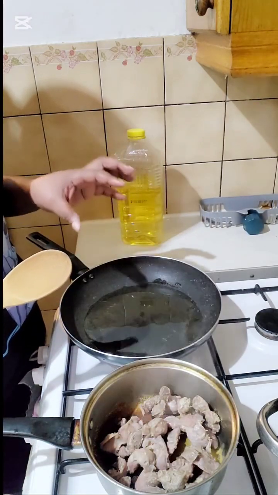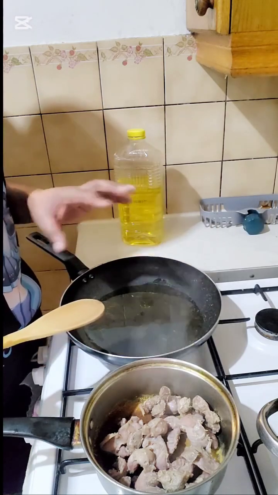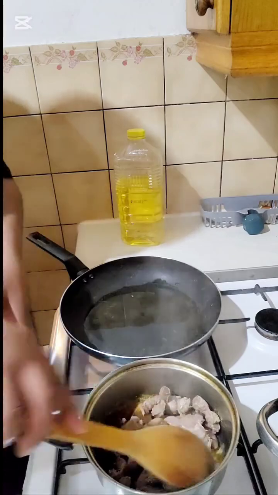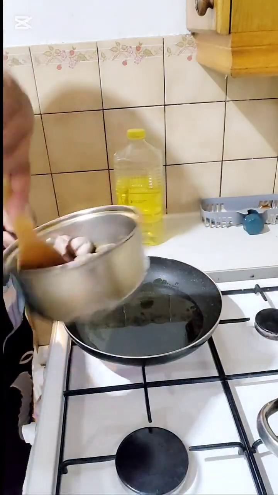The stove should be at a low heat. It shouldn't be very high. It should be a low heat or medium heat. Medium heat or low heat. Right, we are now putting our gizzards inside.